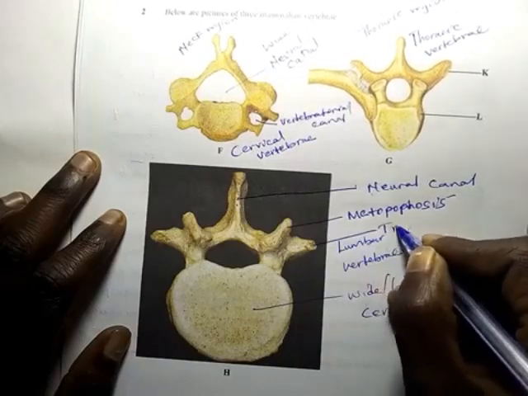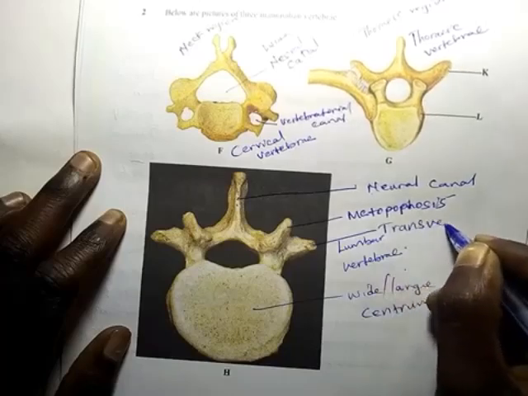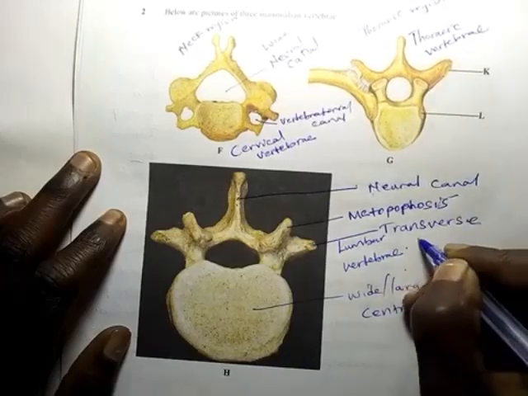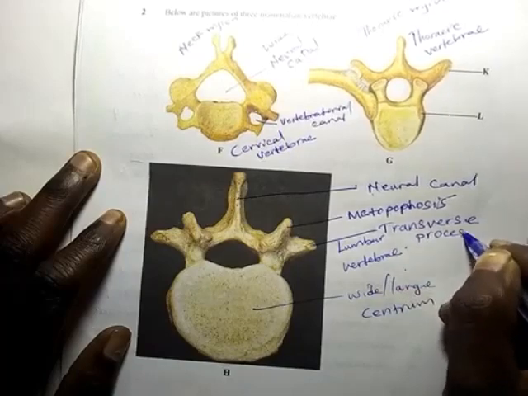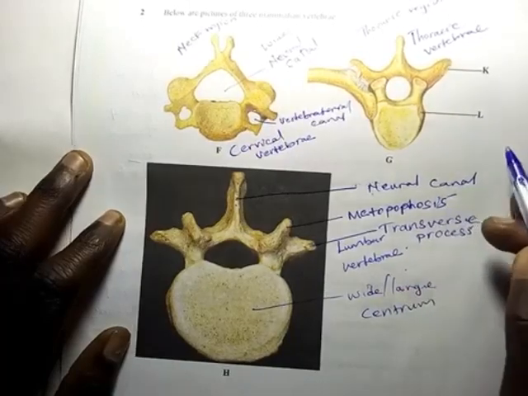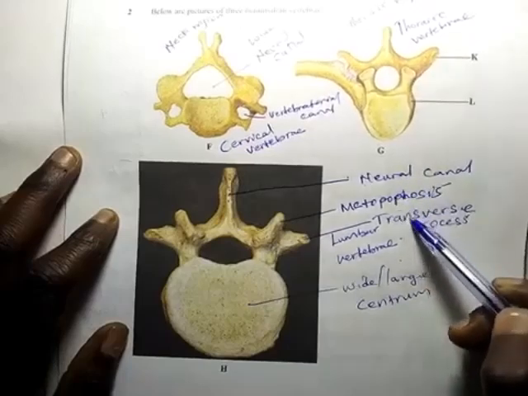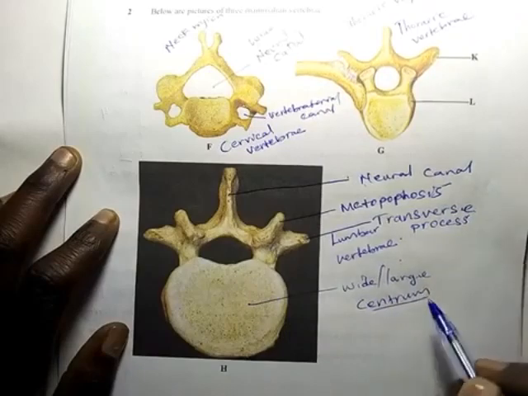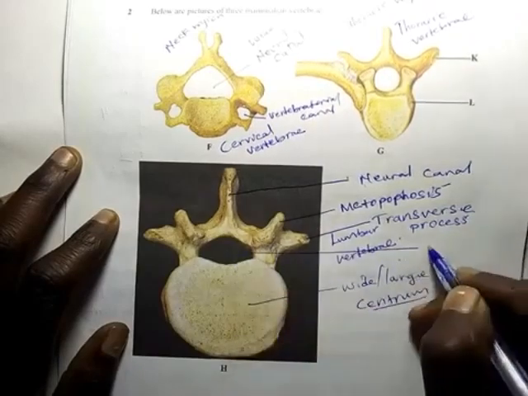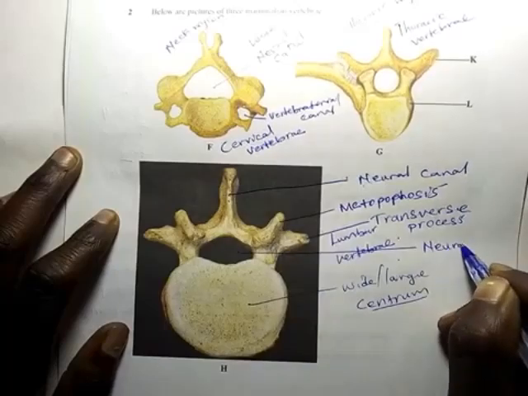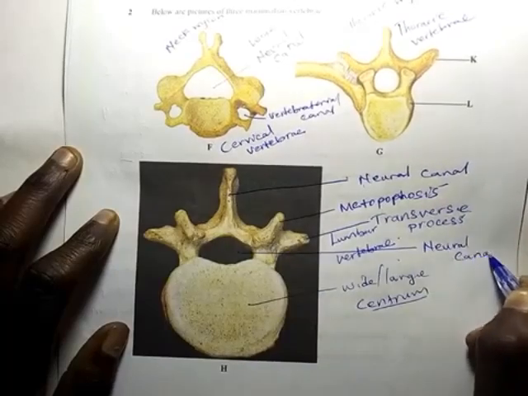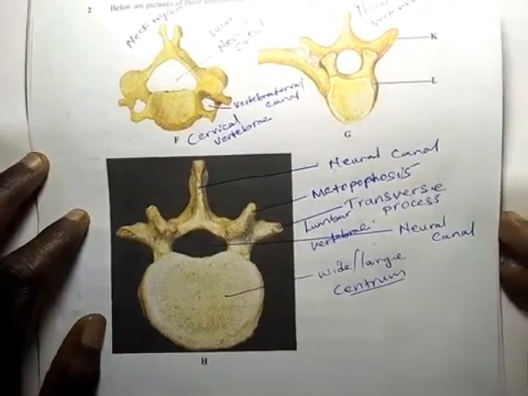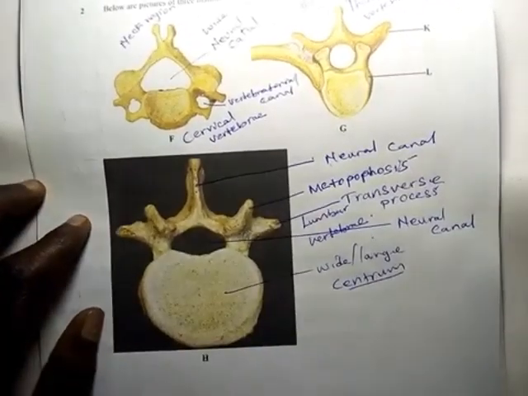This is transverse process. We have been told to label 5. This is first, second, third. Now we have labeled the fourth, which is the centrum. Now the fifth, neural canal. Now you get your 5 marks.